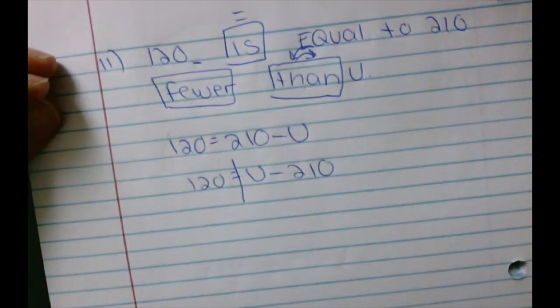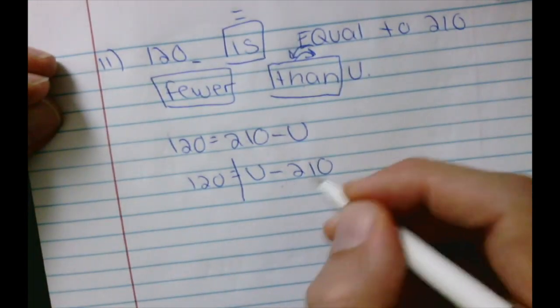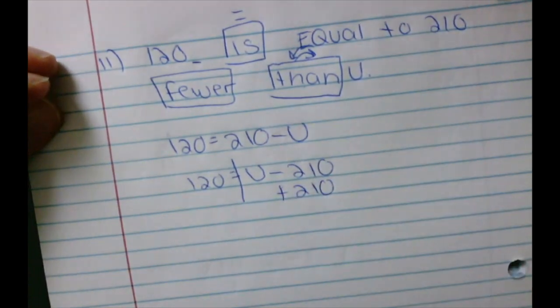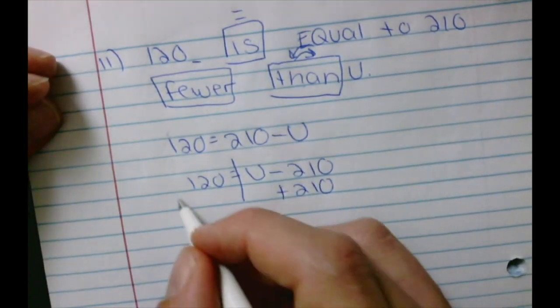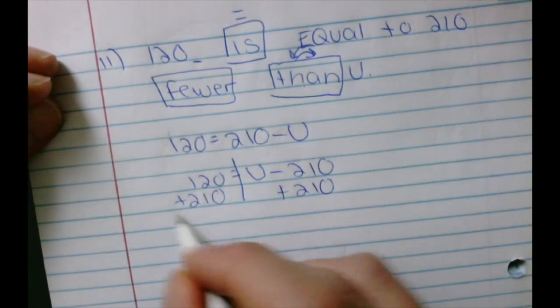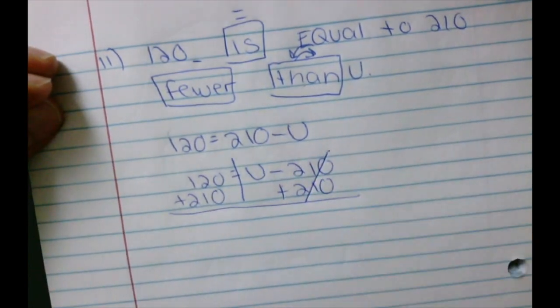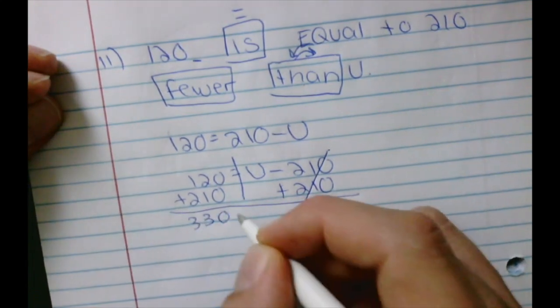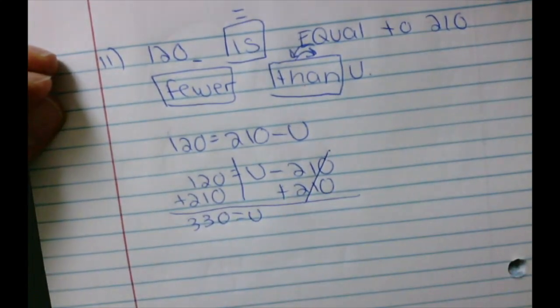I draw a line through my equal sign. If I have a minus 210 here, I need to add 210 on the right side. If I add 210 on the right side, I add 210 on the left side. My 210s cancel out. I'm left with u is equal to 330.